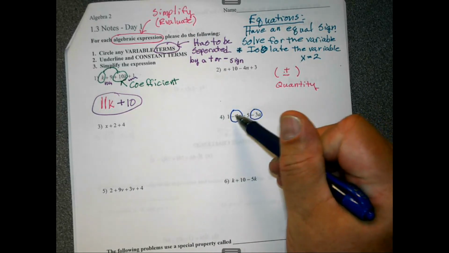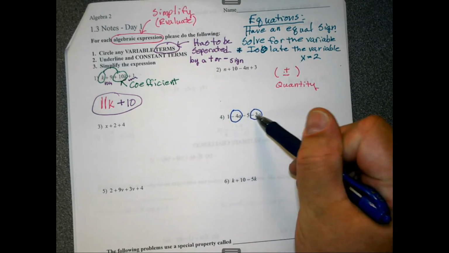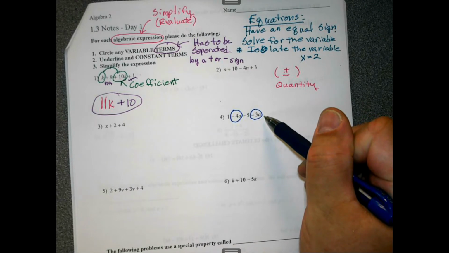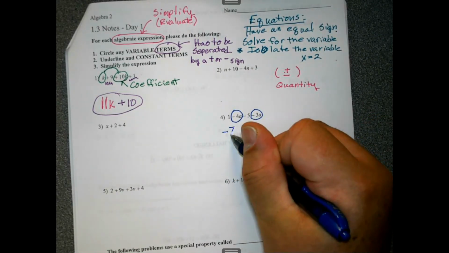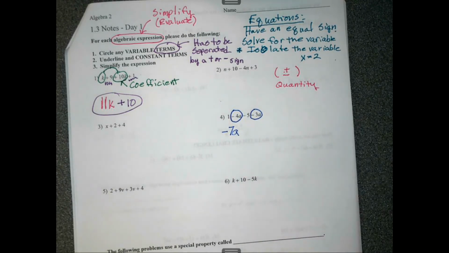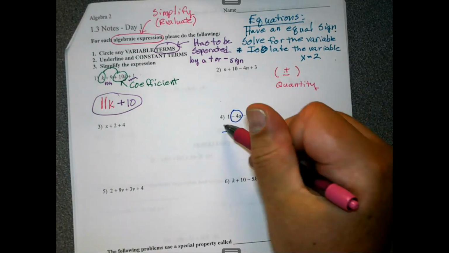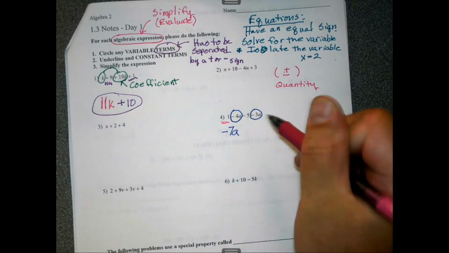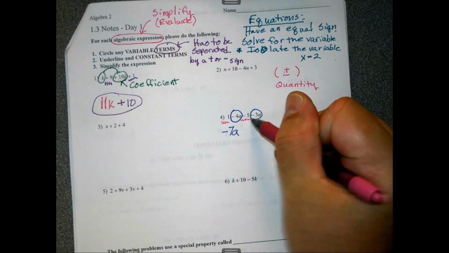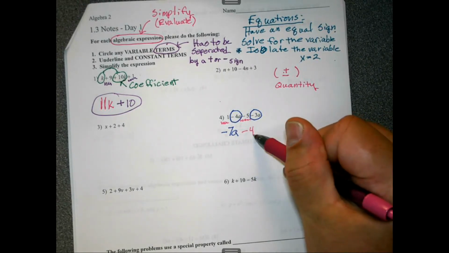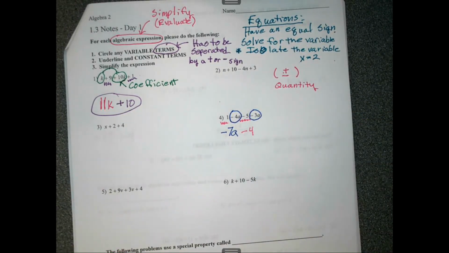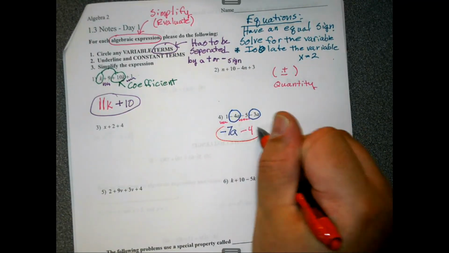Okay, so I have a -4a. I'm going to combine it with a -3a because they're both a to the first. And I have a -7a to the first. And then I do have some constant terms, right? +1 and a -5. So that gives me a -4. I'm simplified. That's as far as I can go. That's my answer.